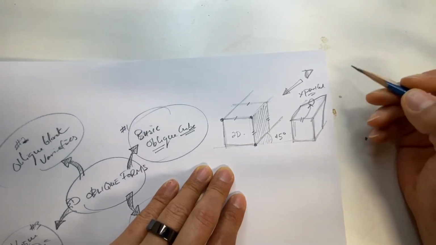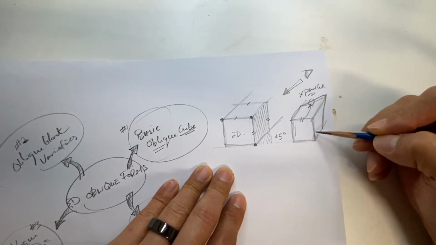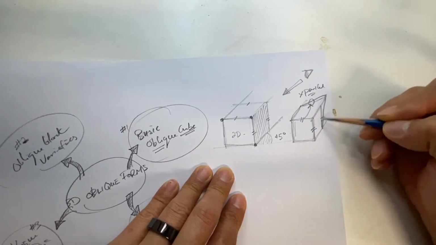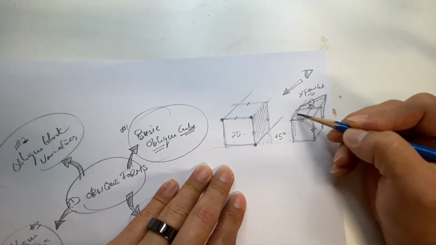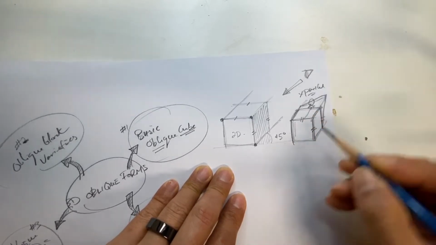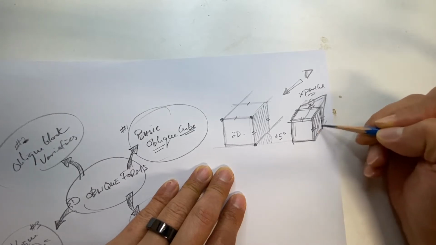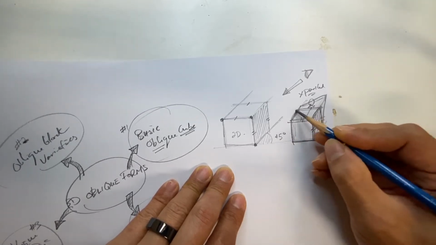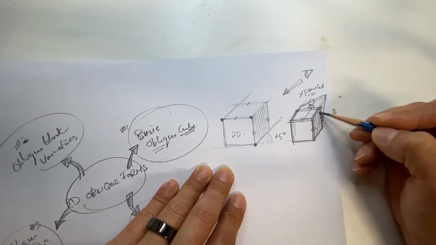All you need to note is to be aware that pairs of lines must be parallel, and once you become aware of that, you will be able to correct them when you get them wrong. You will always have nice looking, decent oblique drawings or any 3D drawings that you'll be drawing in the future.